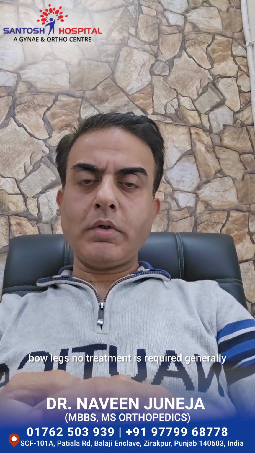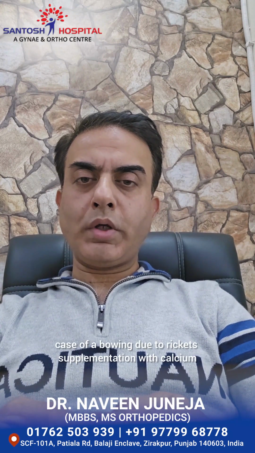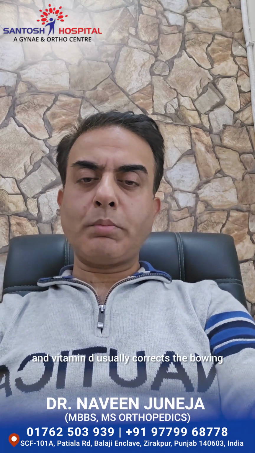In case of physiological bow legs, no treatment is required generally. Most of these cases correct by themselves by the age of 2 years. If bowing doesn't correct by the age of 2 years, then some treatment is required. In case of bowing due to rickets, supplementation with calcium and vitamin D usually corrects the bowing.